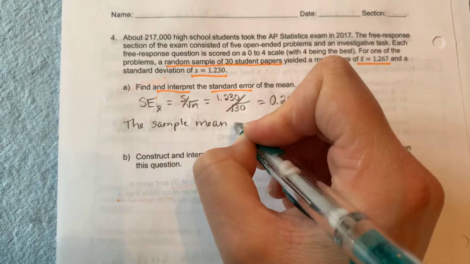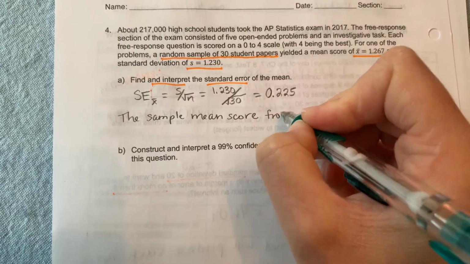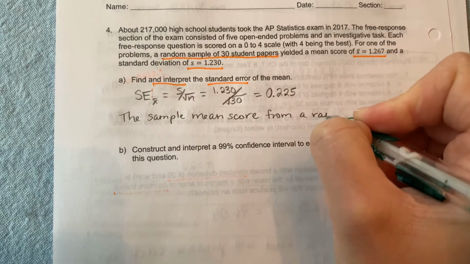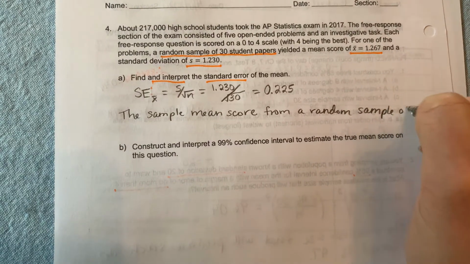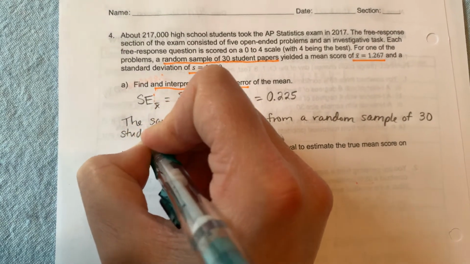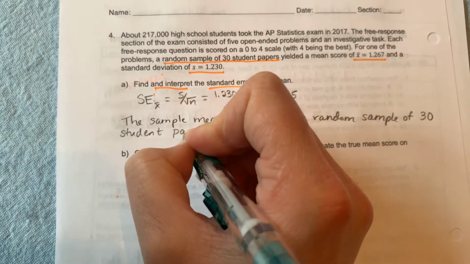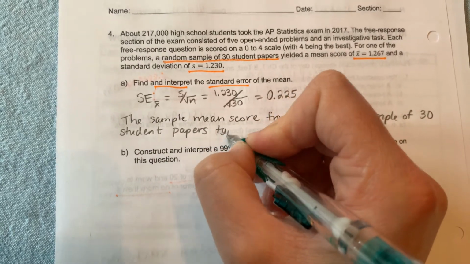mean score. That's our context. So sample mean score from a random sample of 30 student papers typically varies.